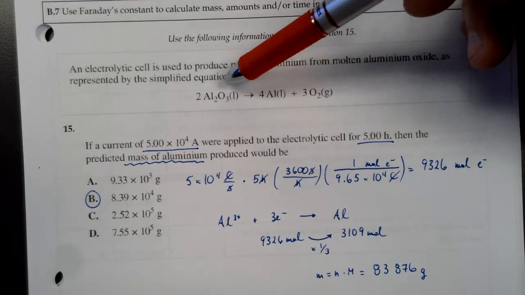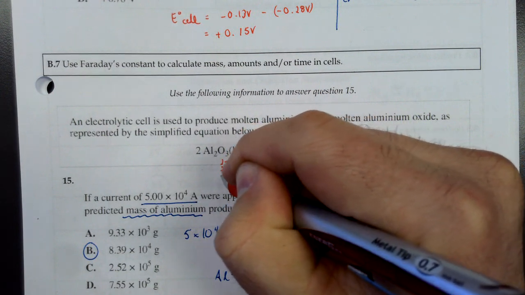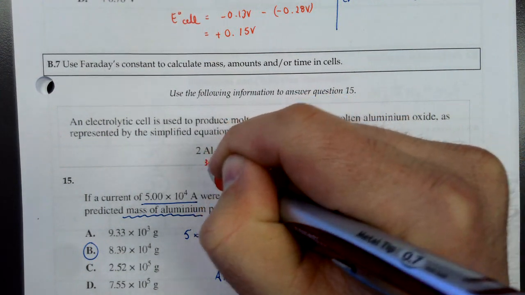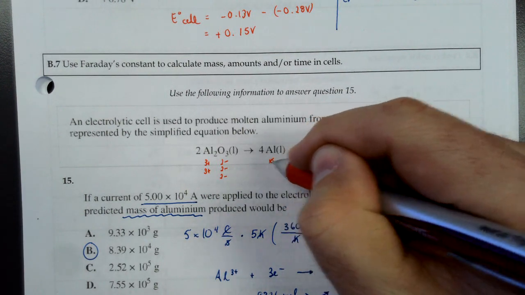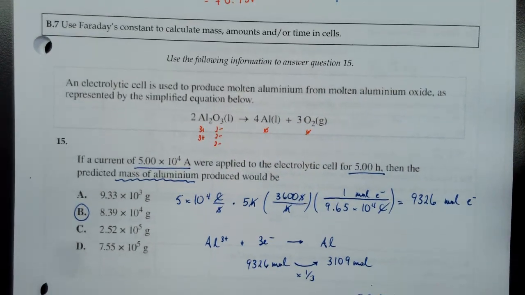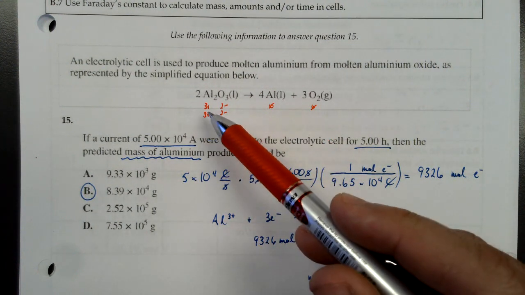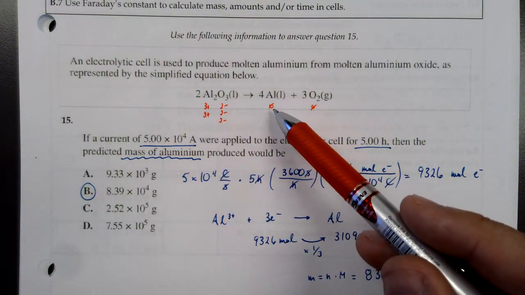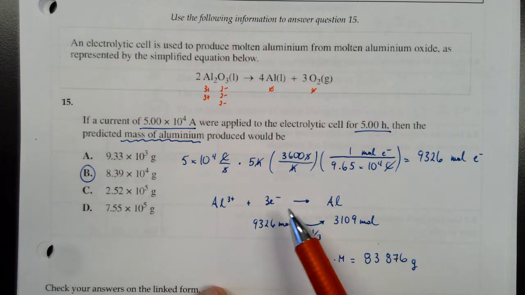First thing, looking at this equation, I know that each of these oxygens is 2 negative, and this aluminum is 3 plus. I know that these lone elements are 0. And now I'm going to choose a half reaction from here. I'm going to pull out that aluminum 3 plus and this aluminum, and make a half reaction from aluminum 3 plus to aluminum.